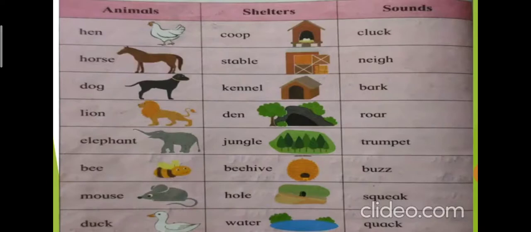Then is elephant. And elephant stays in a jungle. Elephant sound is called as trumpet. Then is bee, and shelter of bee is beehive. And bee's sound is called as buzz. Then this animal is mouse. Mouse stays in a hole, and mouse makes sound of squeak. Then is duck, and duck stays in water. And what is the sound of duck called? Quack quack. Yes. So students, I hope you understood. Thank you.